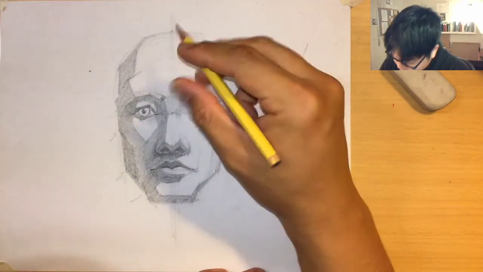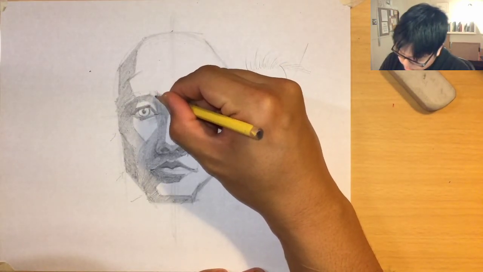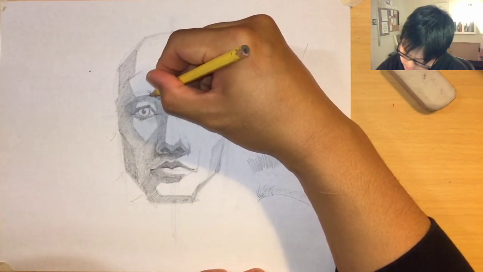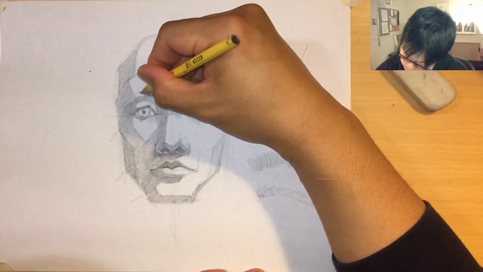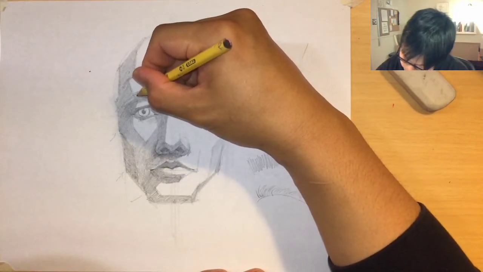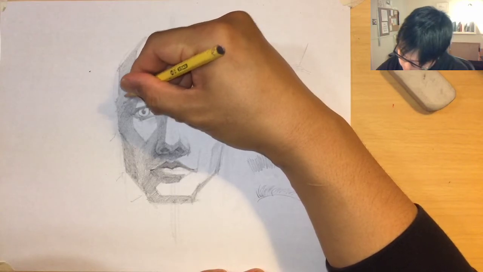And like we always do, we have two sides to our face, so go ahead and repeat that on the left side, keeping things as symmetrical as you can. And again, the angle of the hairs gets more and more shallow as you go toward the left.